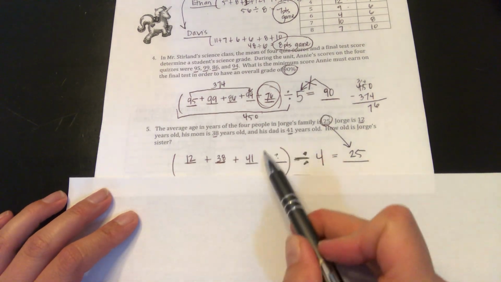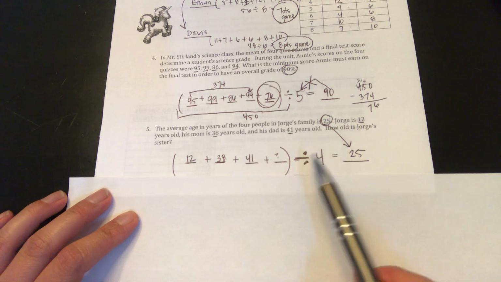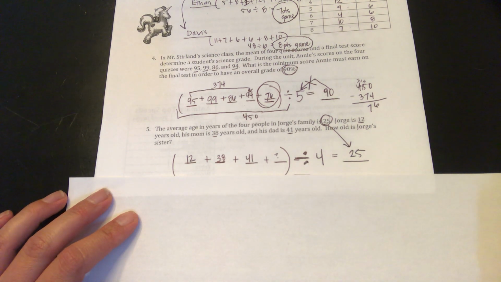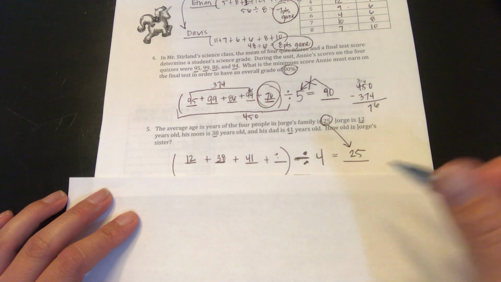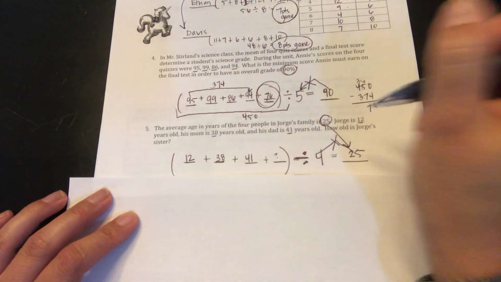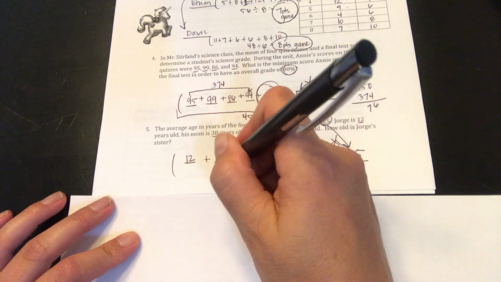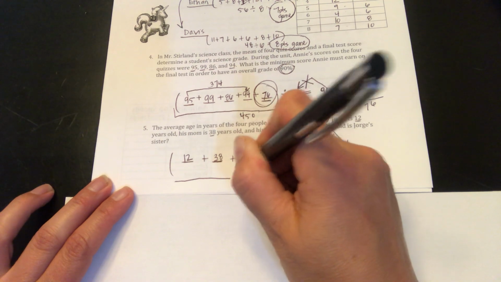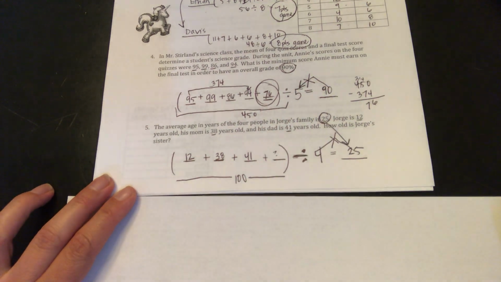But because we don't have all the information, instead of dividing by 4, let's do the opposite and multiply it by 4. So 25 times 4, well that's nice and easy. Our total here for this whole set needs to be 100.